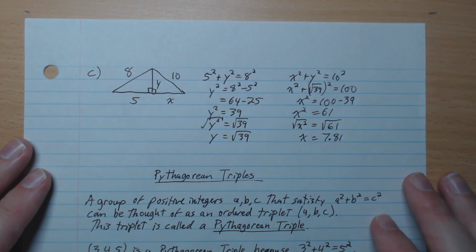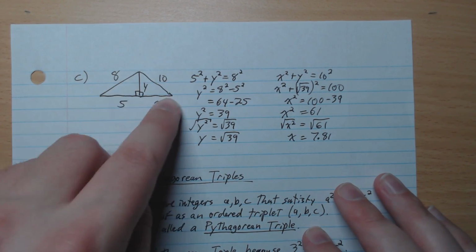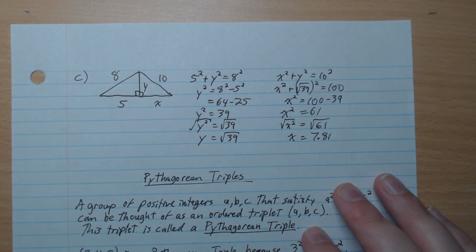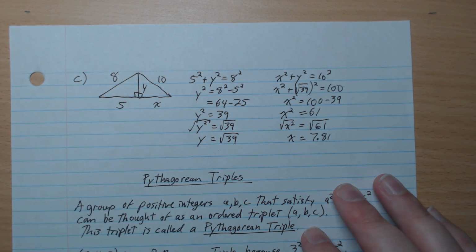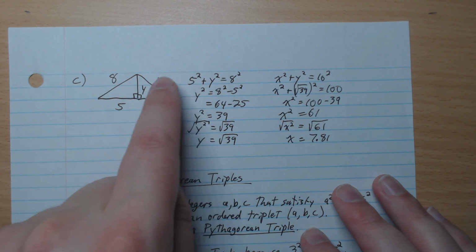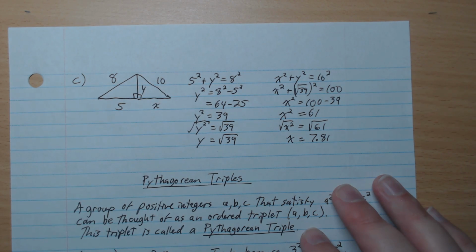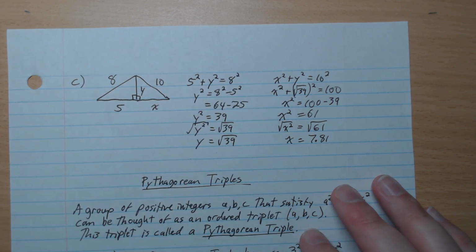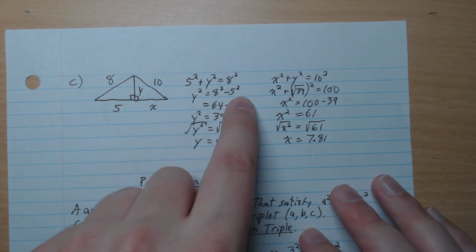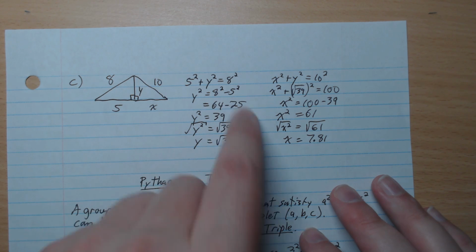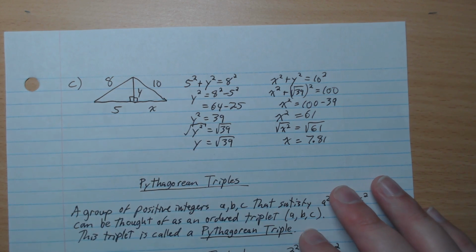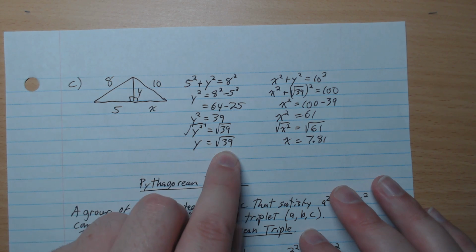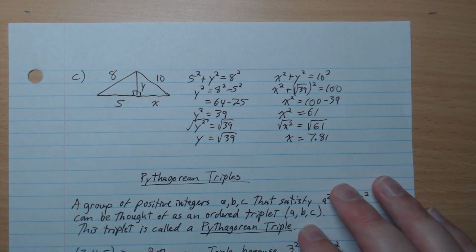Okay, C. Here's our triangles. 5, 8, we're going to call this height y. We're going to find our y length, and then with our y, go to x to get our x length, like that. So here we got 5 squared plus y squared equals 8 squared. Minus 5 squared to both sides, so y squared is 8 squared minus 5 squared, which gives 39. So y squared is 39. Square root both sides, y equals root 39, like that.